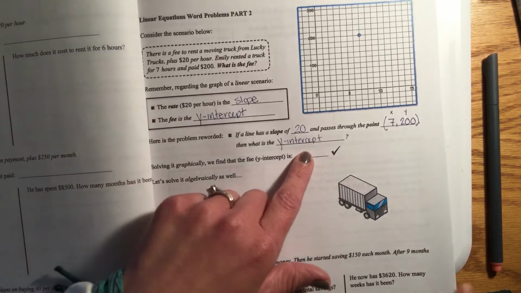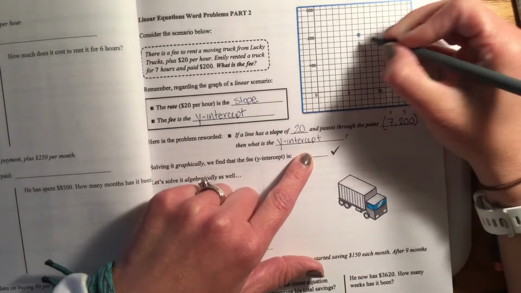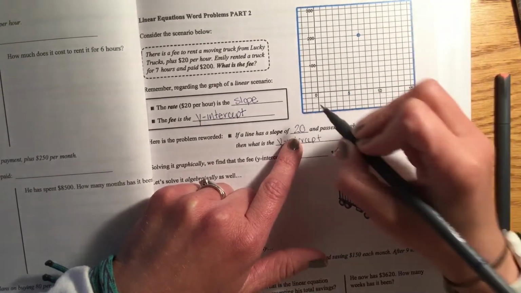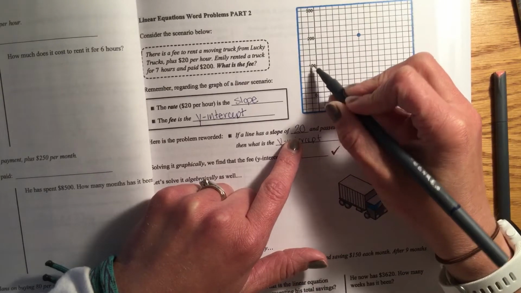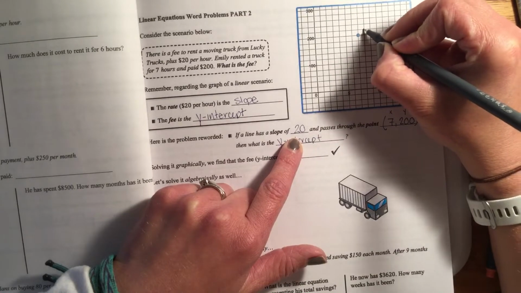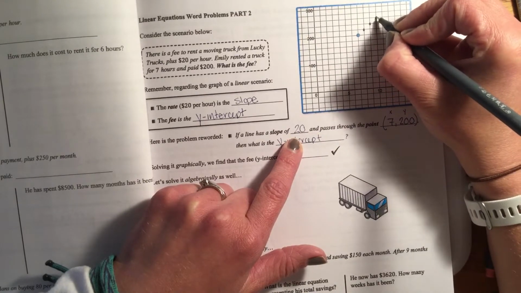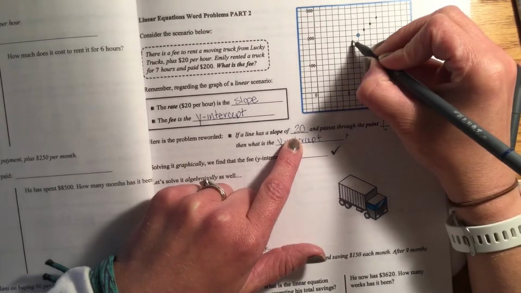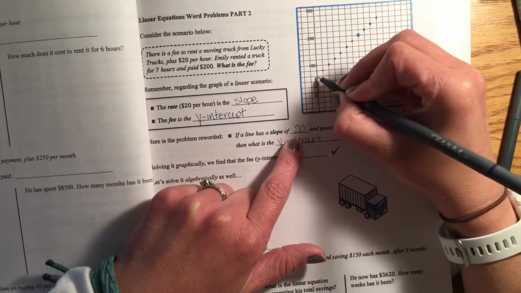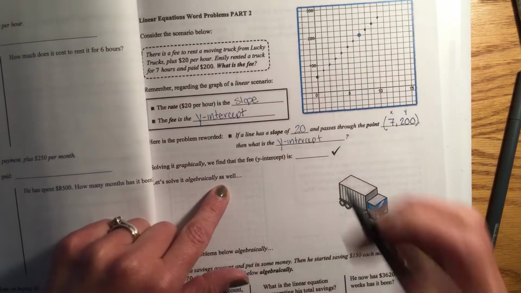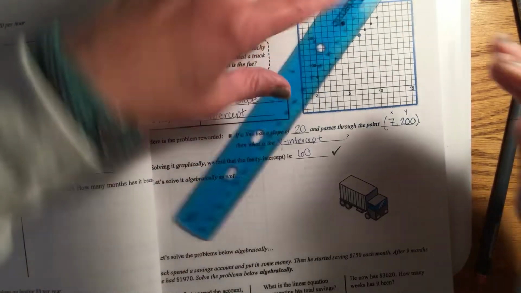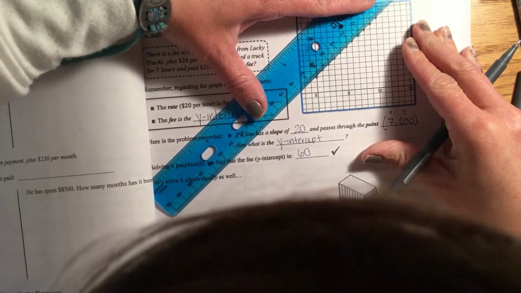So if we solve this graphically, we could start at our point, and we could go up 20. So this one went by 20, 40, 60, 80, 100, and over 1. And these all went by 1. So up 20 over 1, up 20 over 1. And our graph does that perfect line. So I'm going to just trace it backwards here and show you guys where the y-intercept is. It's at 60. Okay, just connect my points real quick.